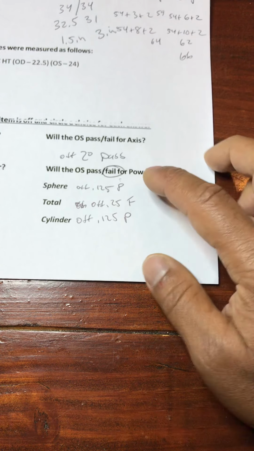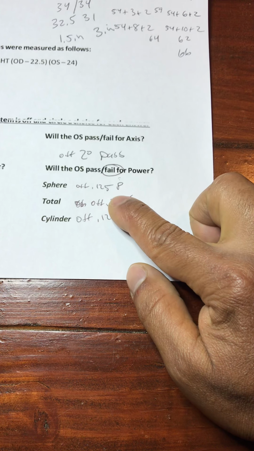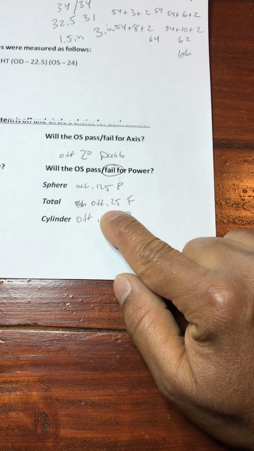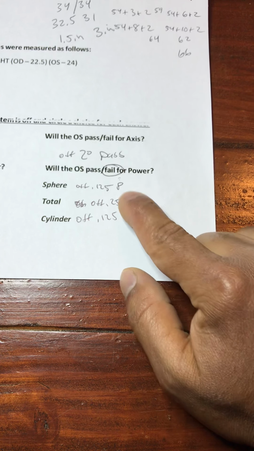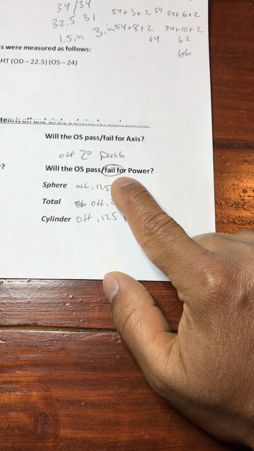Under the left lens, the sphere was off an eighth, which passes. The total was off a quarter, which fails. And the cylinder was off an eighth, which also passes. But since we had one that failed, the entire job fails for power tolerance.